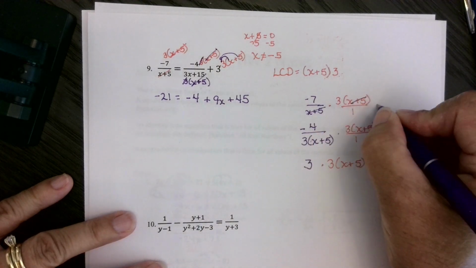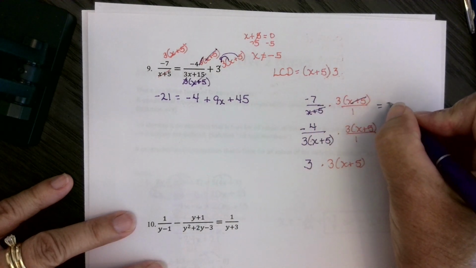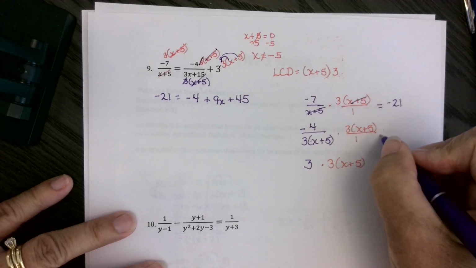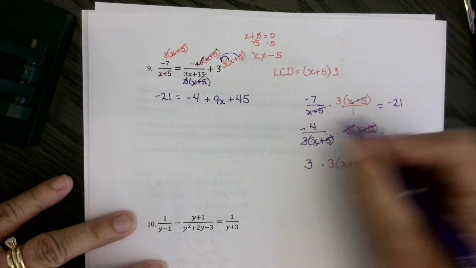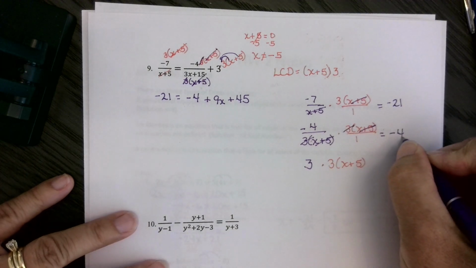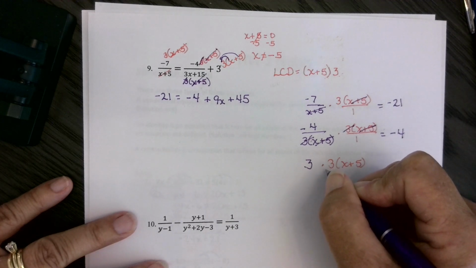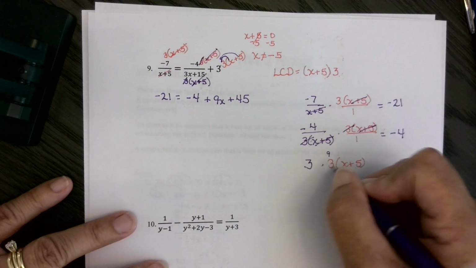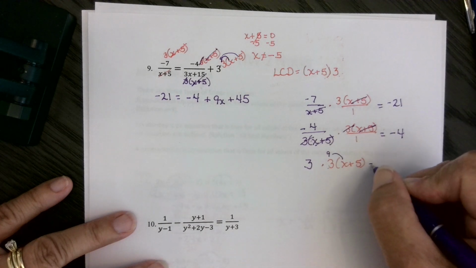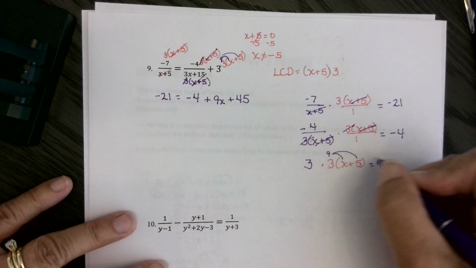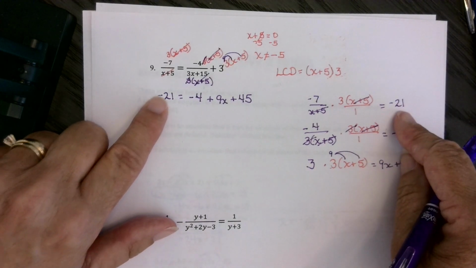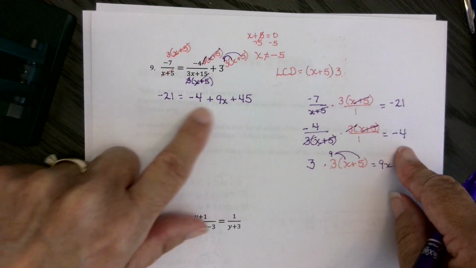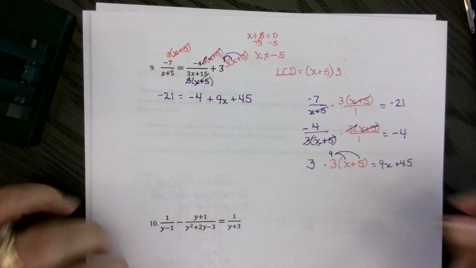These cancel. -7 times 3 is -21. Right here, these cancel to give us 1s. Negative 4 times 1 is negative 4. And then over here I get 9. Okay, 3 times 3 is 9. 9 times x is 9x. And 9 times 5 is 45. So I put negative 21 equals negative 4 plus 9x plus 45.